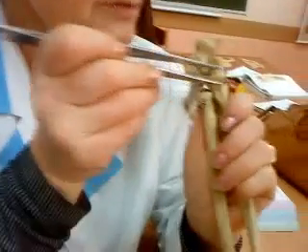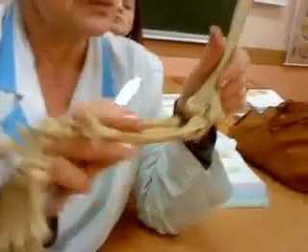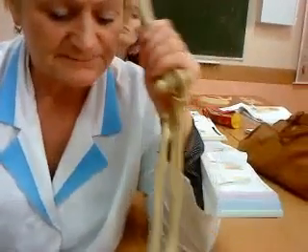Trochlear notch. Trochlear notch. Yes, incisura trochlearis. Trochlear notch, it will be between the coronoid process and the olecranon. Olecranon is to the back, coronoid process is in front. Here will be like a fork, which is called the trochlear notch. Incisura trochlearis.